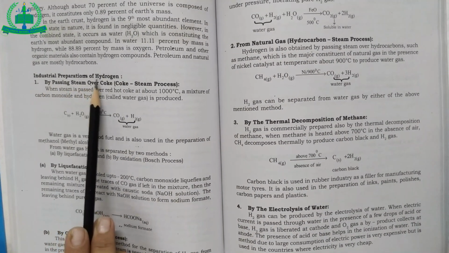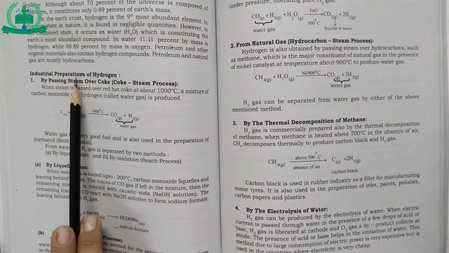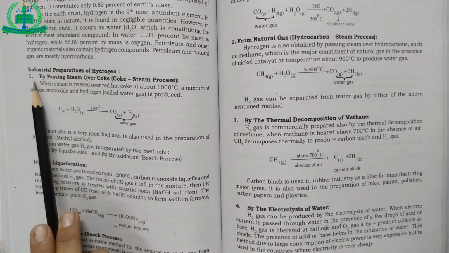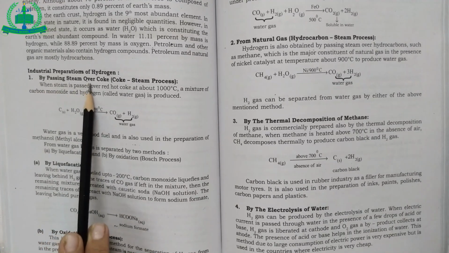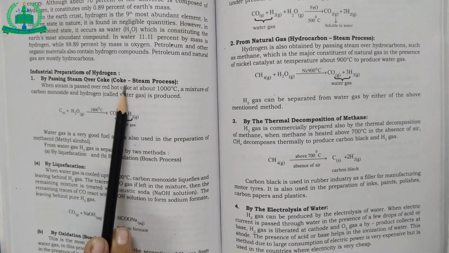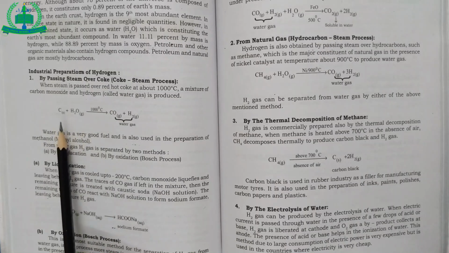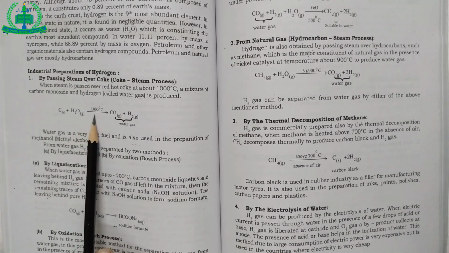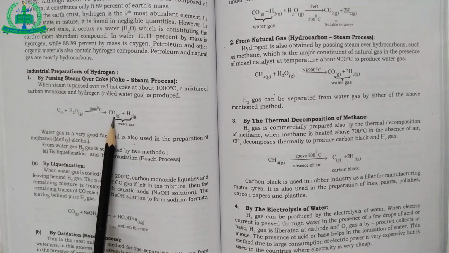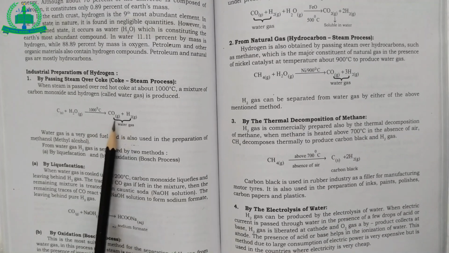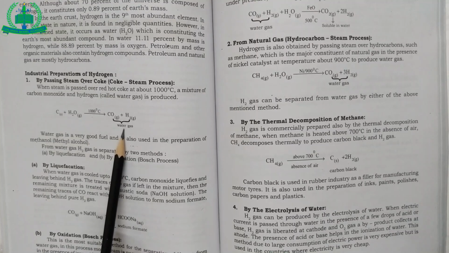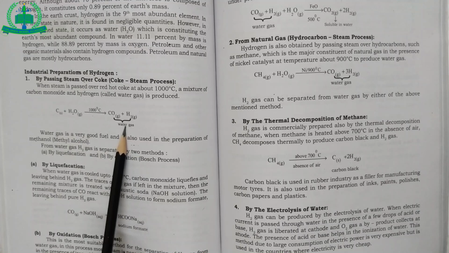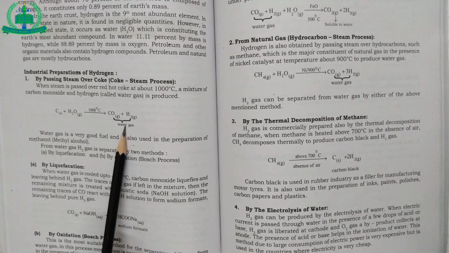Industrial preparation of hydrogen. Industrially, hydrogen is prepared by different methods. The first method is by passing steam over coke. It is also called the coke steam process. When steam is passed over red hot coke at about 1000 degrees centigrade, a mixture of carbon monoxide and hydrogen, which is called water gas, is produced. Water gas is a very good fuel and it is also used in the preparation of methanol or methyl alcohol.